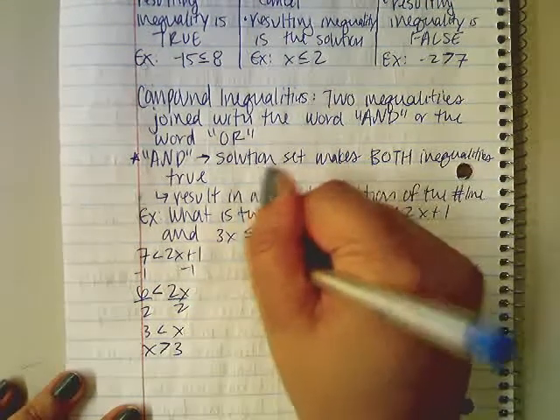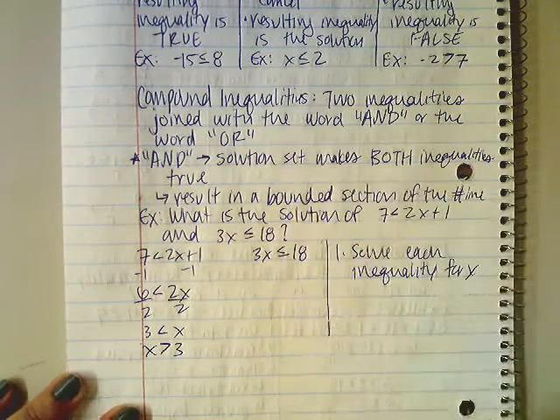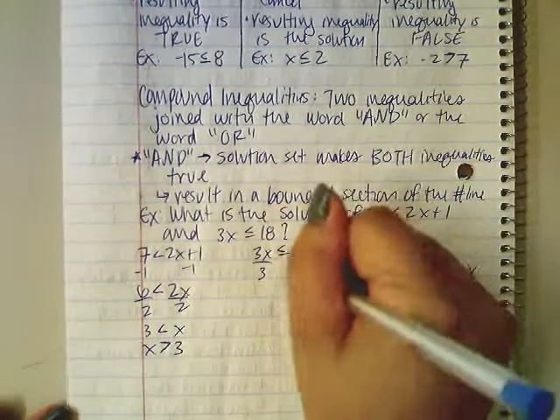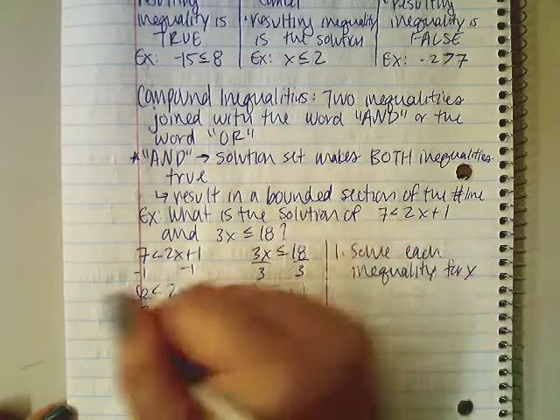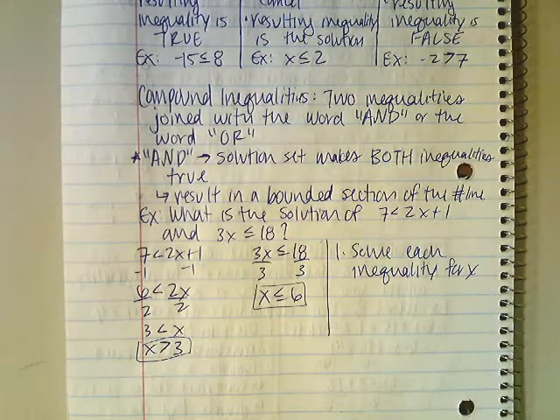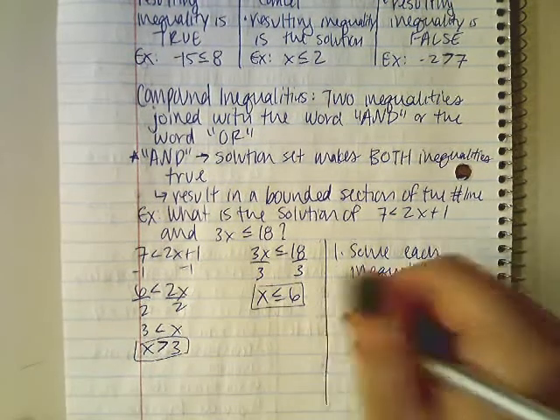I'm going to do the same with the second one. It's a little bit quicker. So I have 3x is less than or equal to 18. I divide both sides by 3. x is less than or equal to 6. So these are my two solutions that I need to now combine. So I solved both my inequalities.